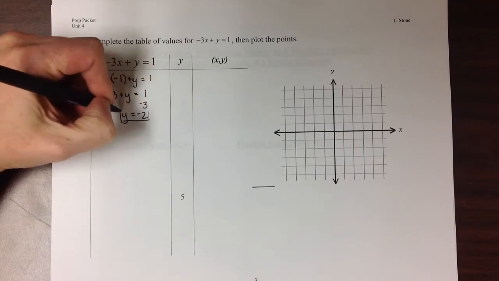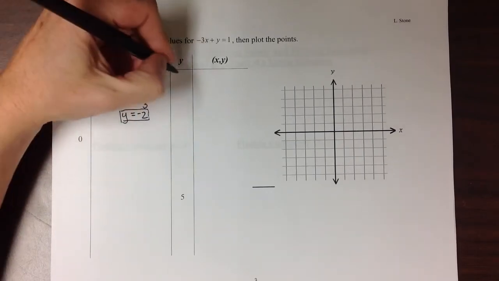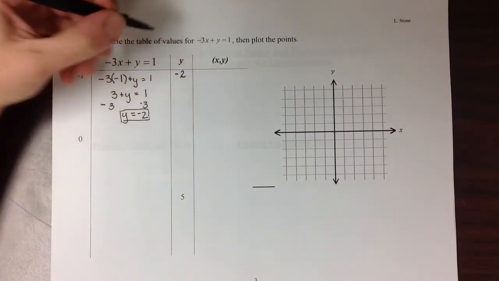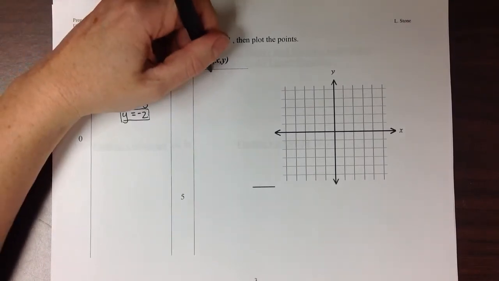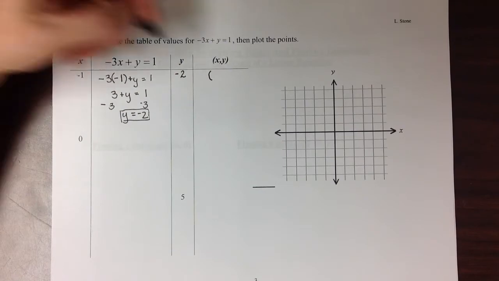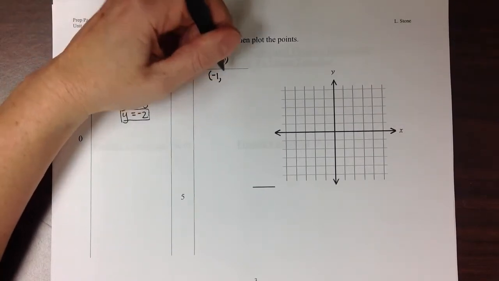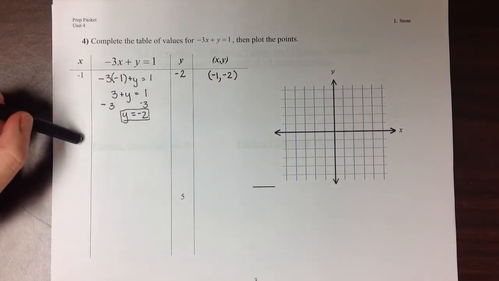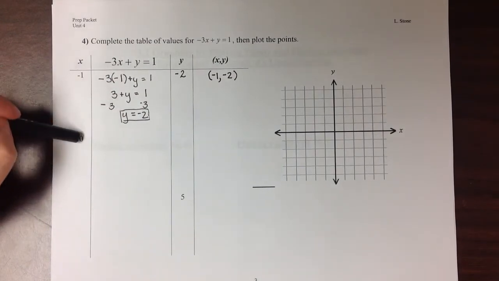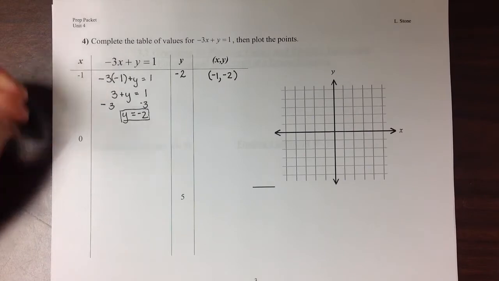So I'll put that -2 answer over here in the y column across from where the -1 was, and then write my answer one more time as an ordered pair. So the -1, -2. Looking at my second point, they're having me substitute in the value 0 for x.